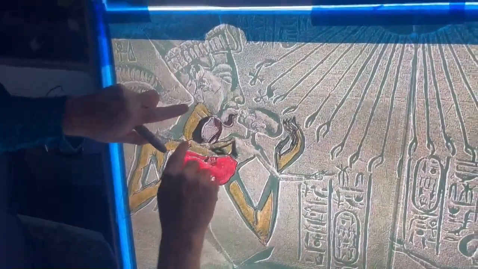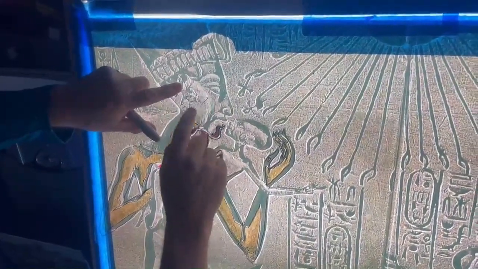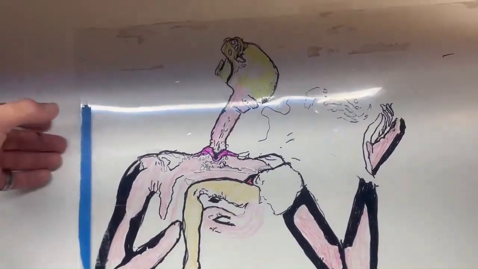Here's the one that's responsible for the insemination of the female. So we're going to take this right now and we're going to attach it to the female. So let's go down here. So now here's the serpent being impregnating the woman. There it is. Now let's put that up where it goes.